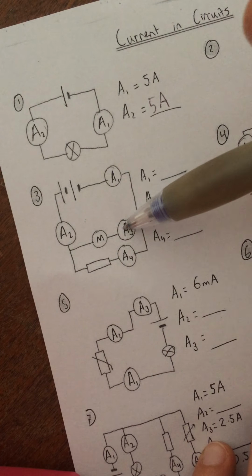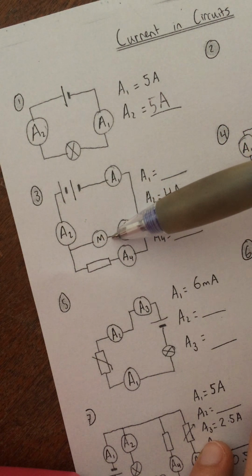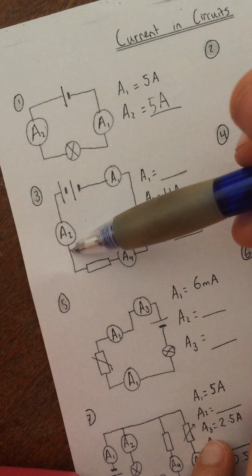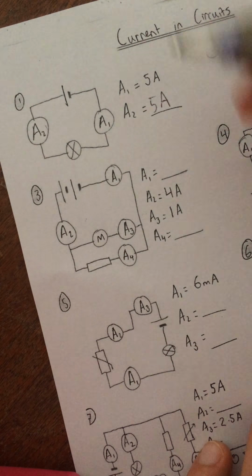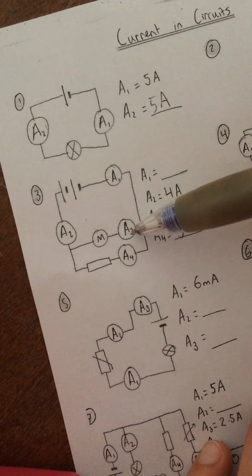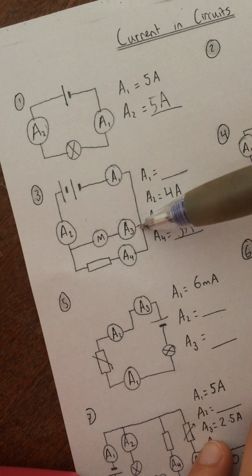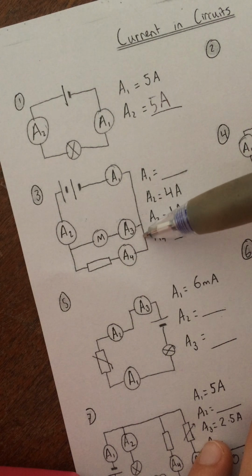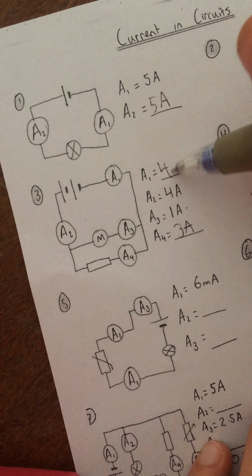Ammeter 3 over here had 1 amp. That means we started off with 4 amps, 1 amp went this way, so what we're left with is 4 minus that 1 amp gives me 3 amps going through ammeter 4. So that is 3 amps. Then ammeter 3 was 1 amp. That 1 amp joins with the 3 amps over here, and together we get 4 amps.